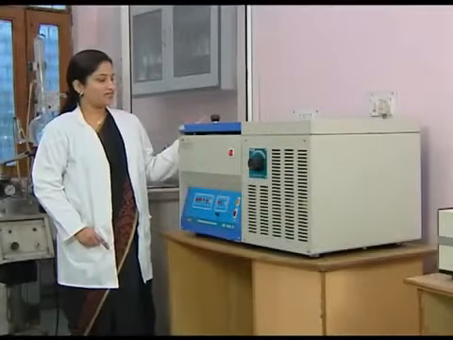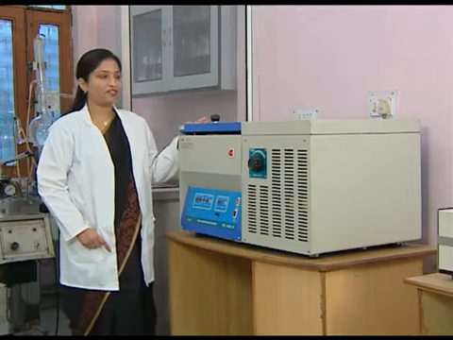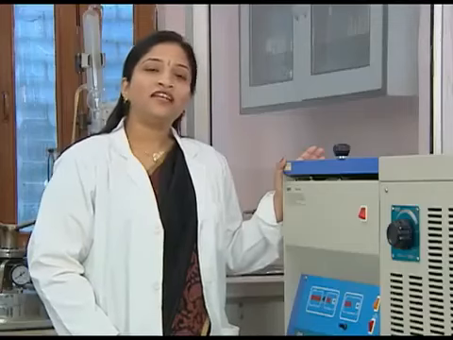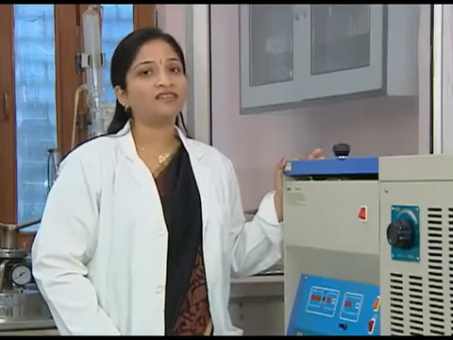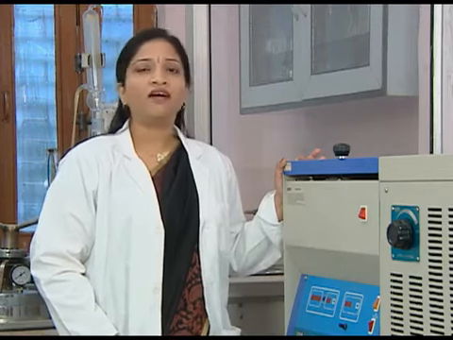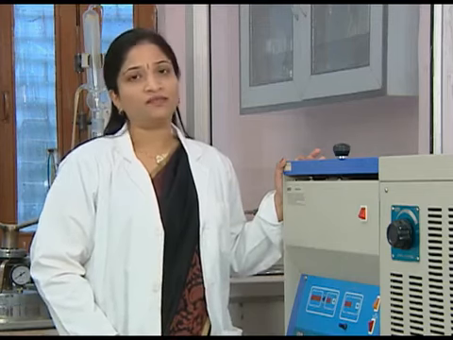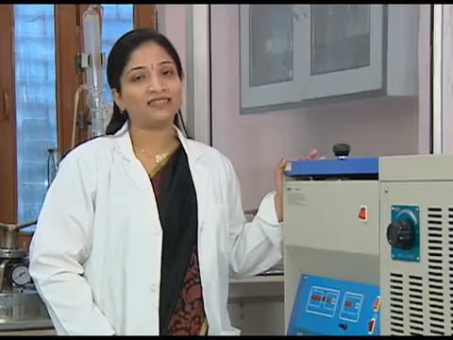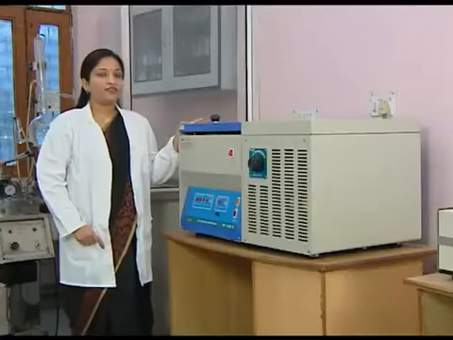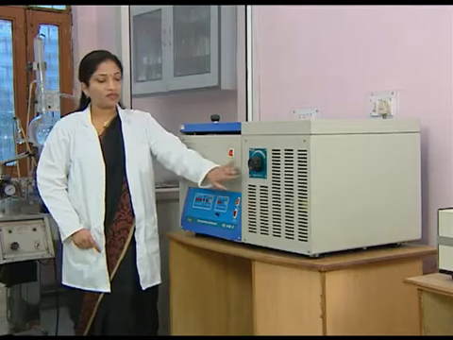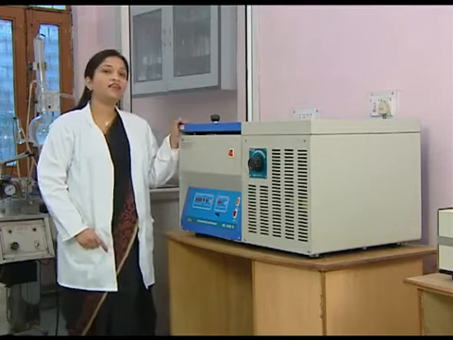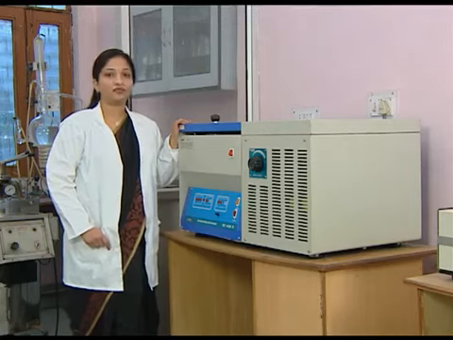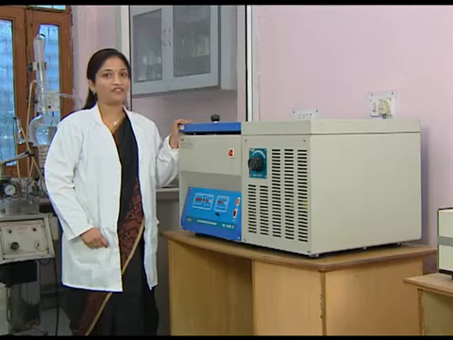Today, we are standing near the high-speed centrifuge. Let us discuss the working of a centrifuge. A centrifuge has a motor which runs a rotor. There are different sized rotors. The size of the rotor depends on the amount of sample to be placed inside the rotor. In a centrifuge, you have a speed controlling unit which will increase the speed, which is defined by the RPM, otherwise known as revolutions per minute.